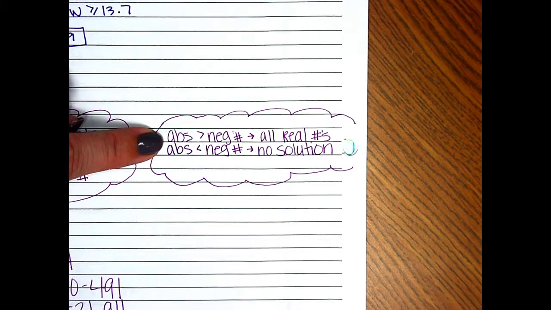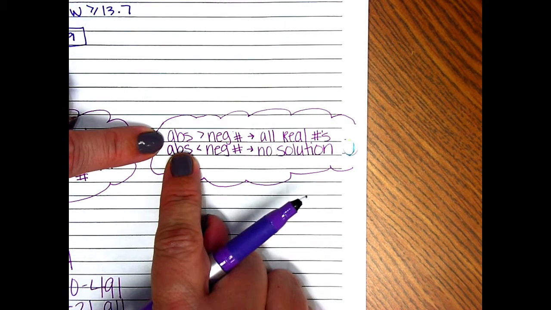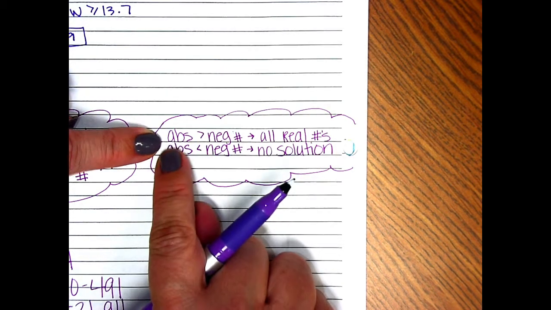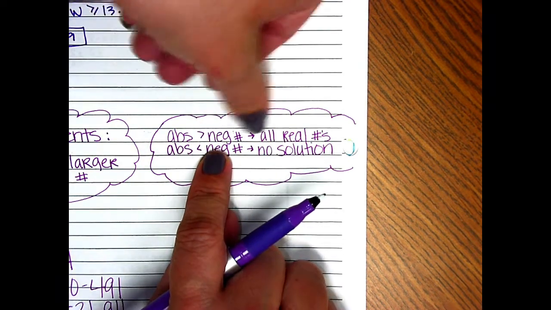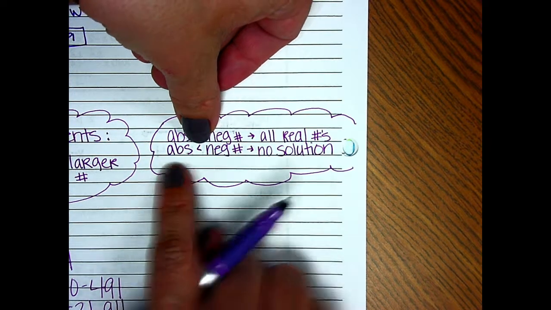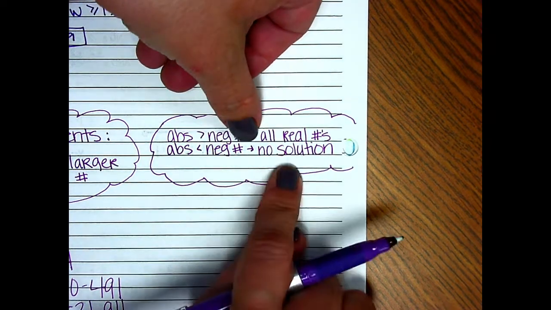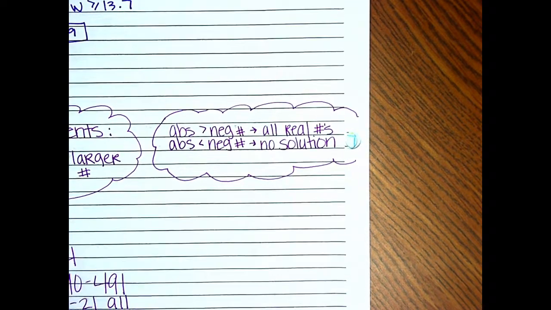Okay, the other thing that you need to know to do your homework tonight is that when you have an absolute value, ABS stands for absolute value. That's actually the calculator shorthand for it. So when the absolute value is greater than a negative number, you get all real numbers. And when an absolute value is less than a negative number, you have no solution. Okay, you'll need to use those for tonight's homework.